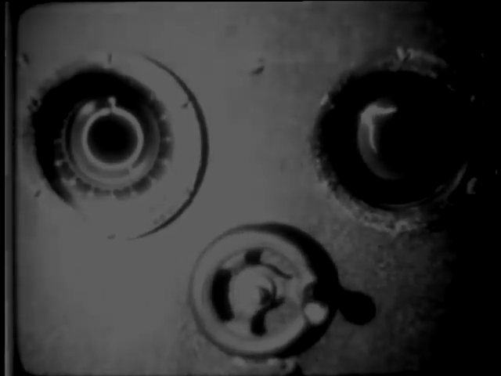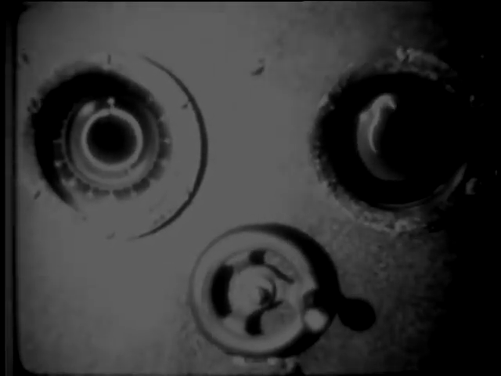So much for the J-scope. There was still a need for another type of scope, but before we get into that, let's take a short break.